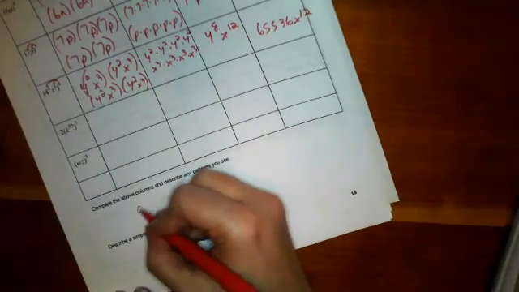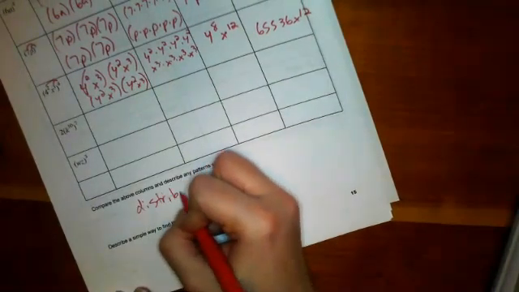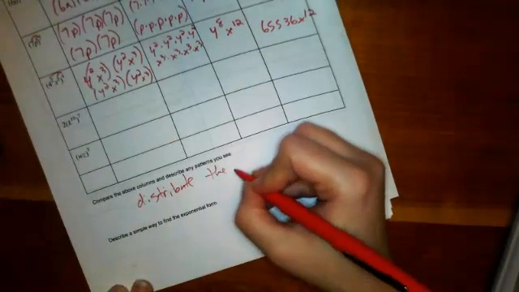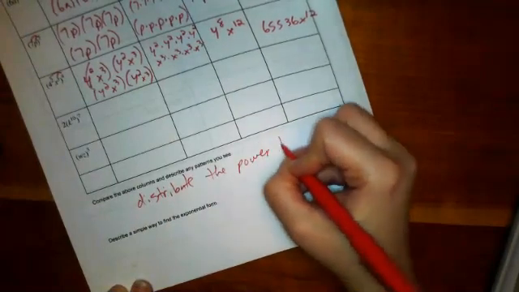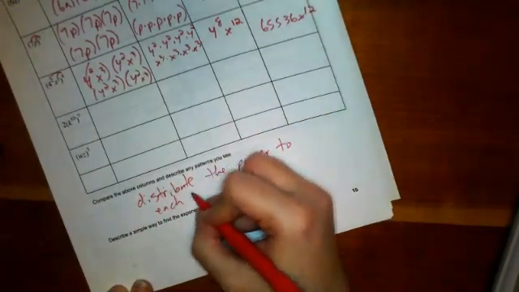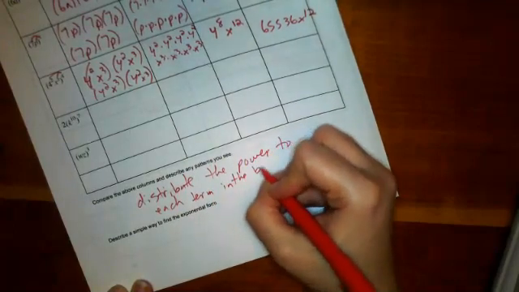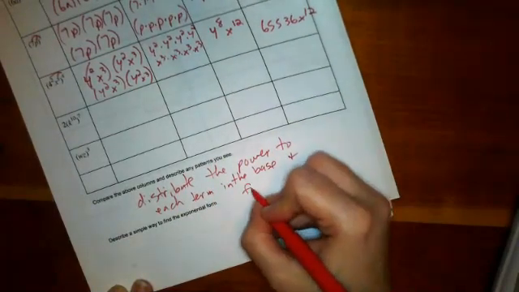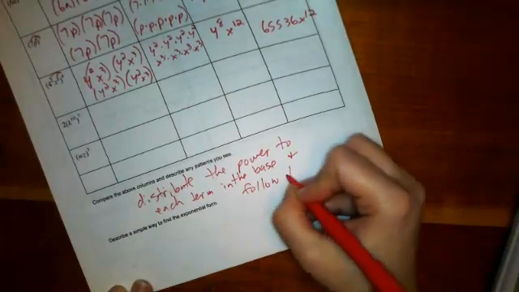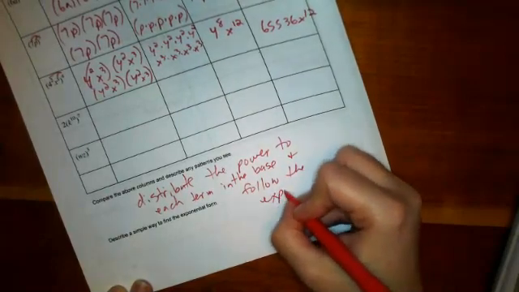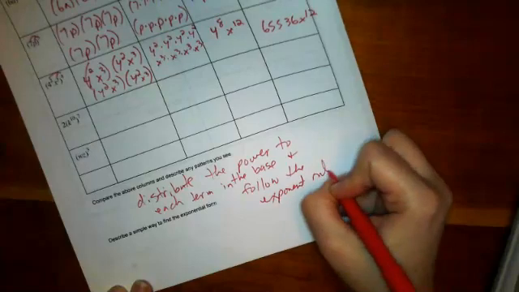Compare the above columns and describe any patterns. You're going to see that you distribute the power to each term in the base and follow the exponent rules. Okay?